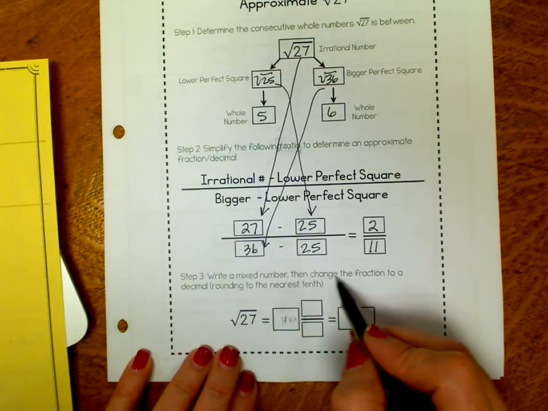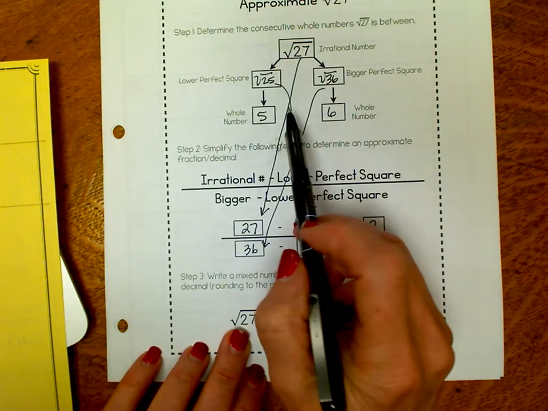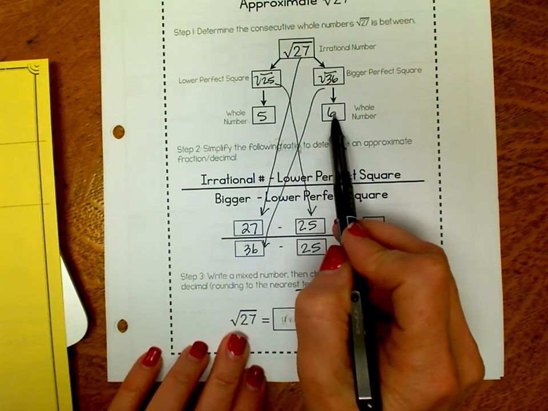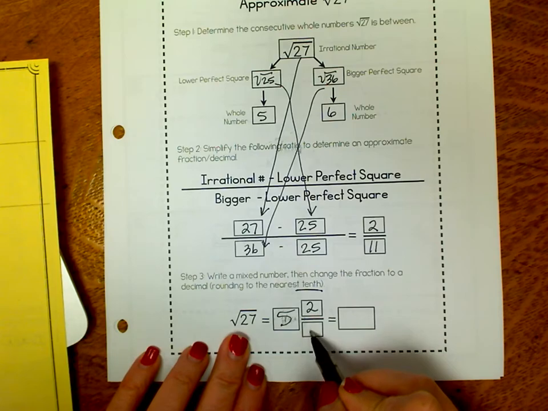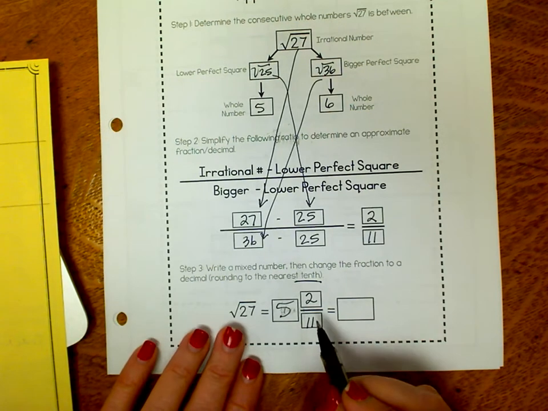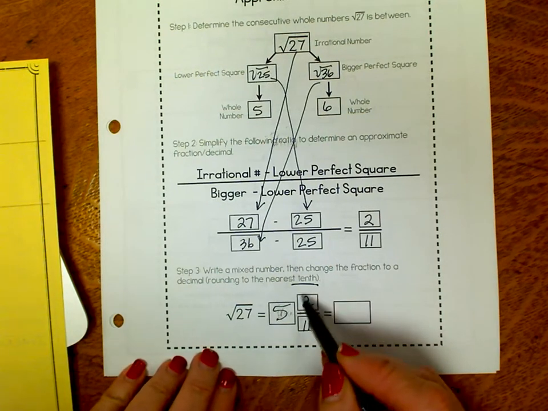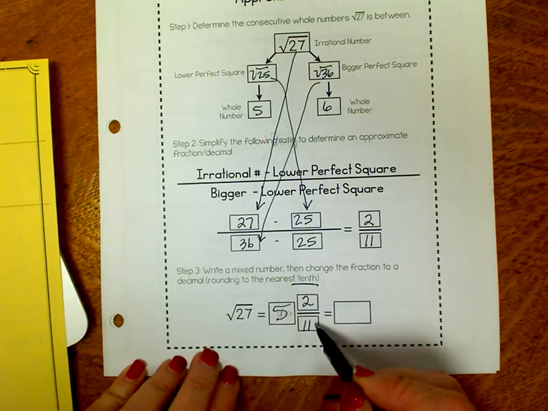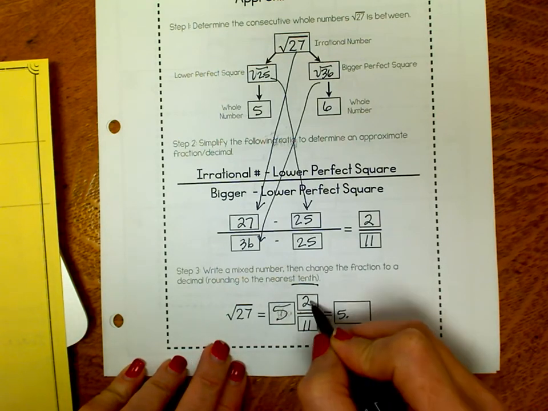Write a mixed number, then change the fraction to a decimal rounded to the nearest tenth. The square root of 27 is going to be between 5 and 6, so it can't be over 6. So we know this whole number is going to be 5. Now look at our fraction, 2/11. If you remember when you were doing the division page a couple days ago, what was the pattern with the 11s? I hope you're all saying that you multiply.